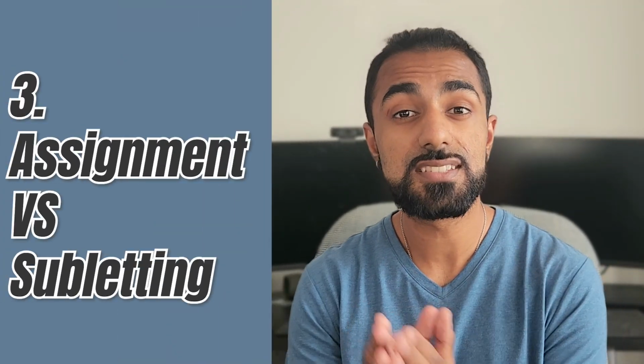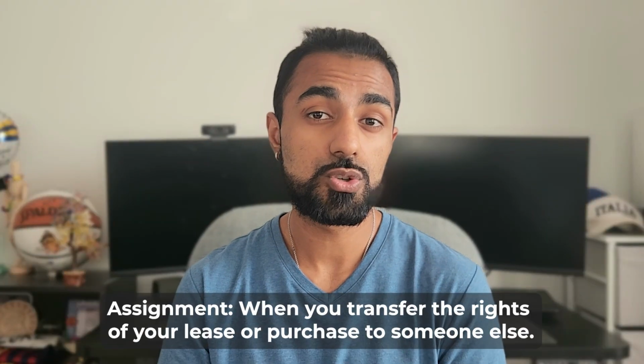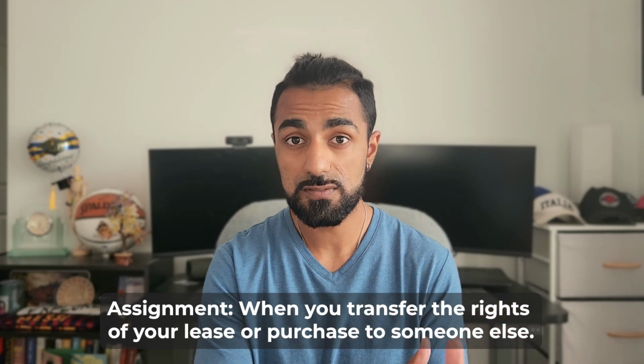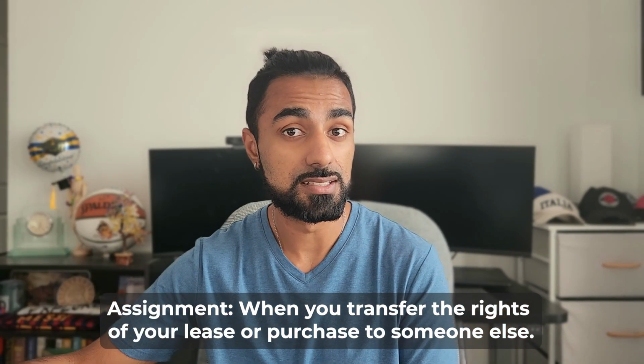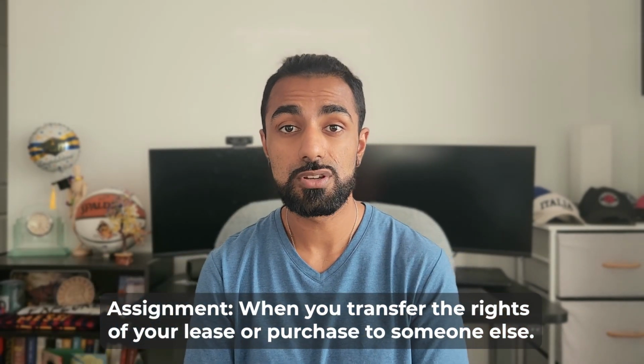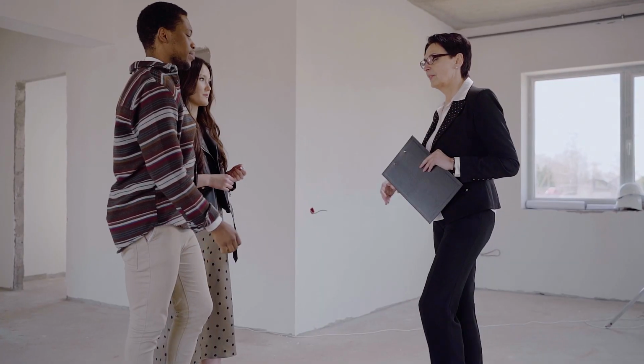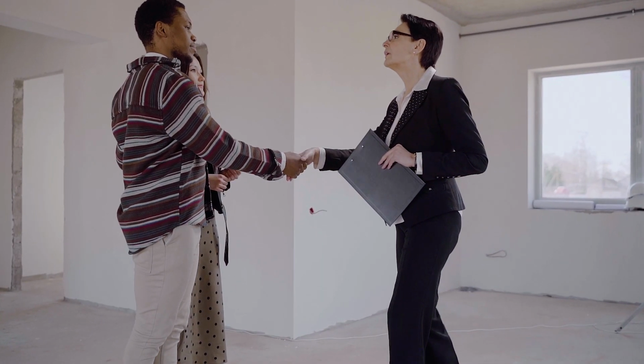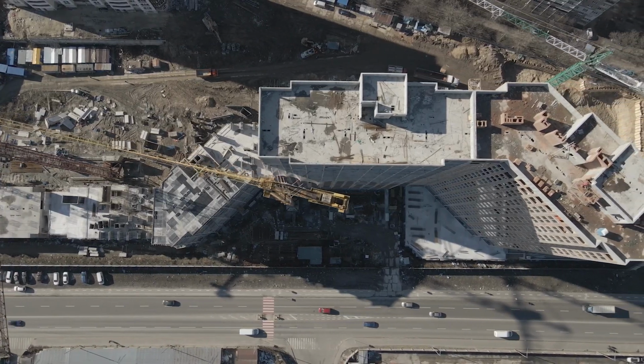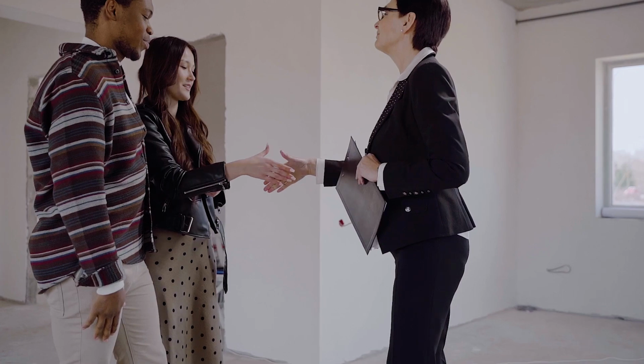Okay, and this leads us to our last topic, which is assignment versus subletting. Now, assignment, on one hand, is where you transfer the rights of your lease or purchase of a property to somebody else completely. And so this could be in a situation where you have a few months left on your lease, but you find someone else willing to take over and you transfer those rights to them. Or it could be a pre-construction property that you're buying, and a few months before closing, you decide to assign it to somebody else, in which case they would then close on that property and you would be free and done.